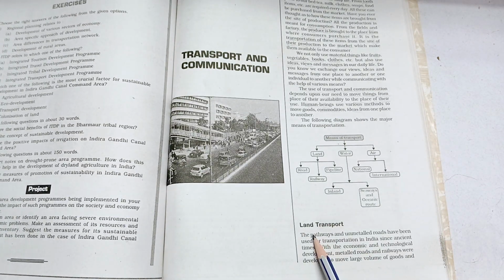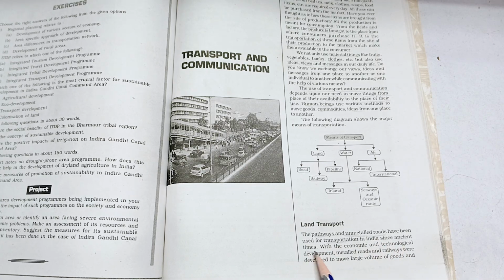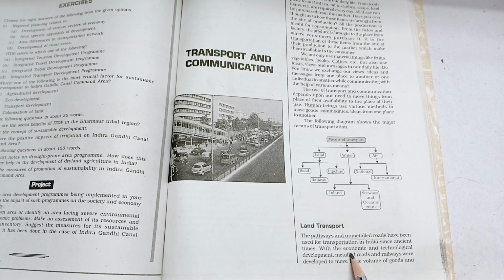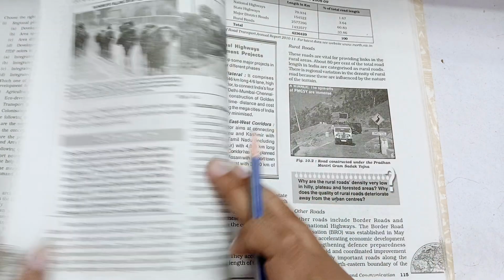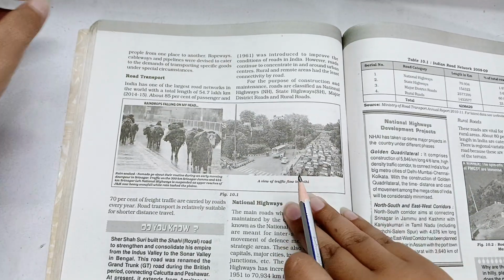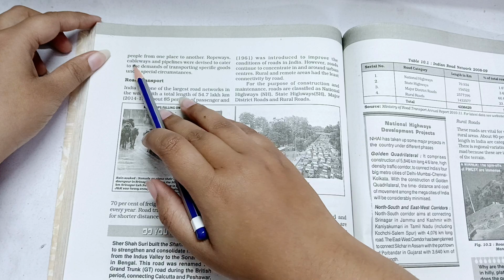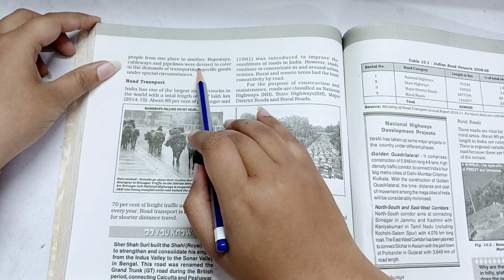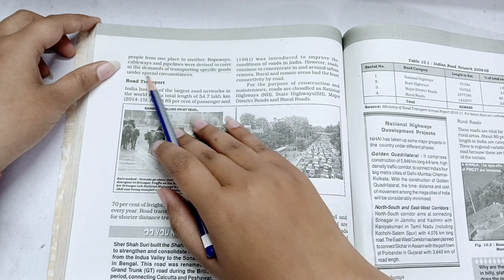Land transport. The pathways and unmetalled roads have been used for transportation in India since ancient times. With the economic and technological development, metal roads and railways were developed to move large volumes of goods and people from one place to another. Ropeways, cableways, and pipelines were devised to cater to the demands of transporting specific goods under special circumstances.